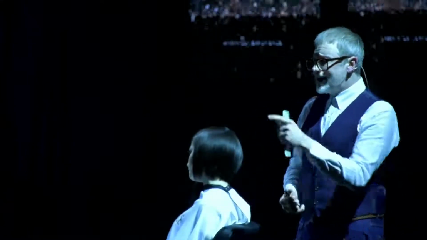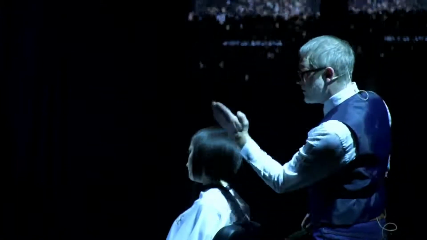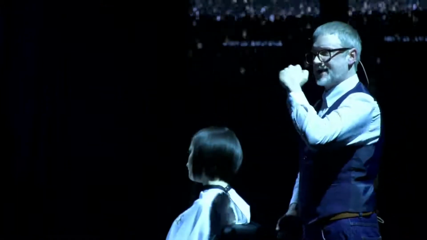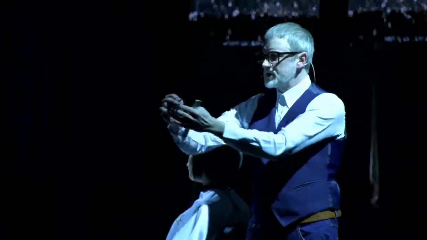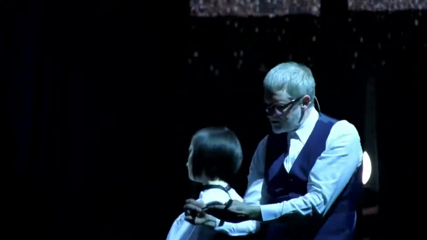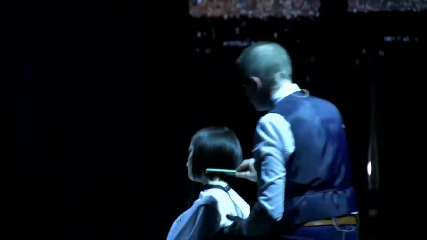Now, this would be much easier if my model was at a height that I could actually see clear. Down here I don't really get the same motion.